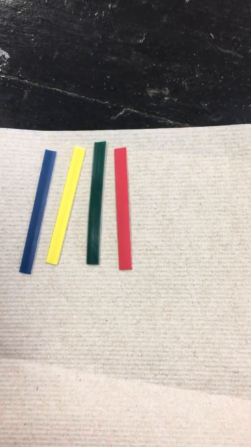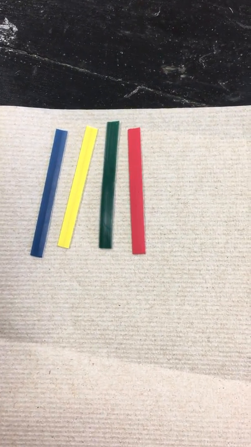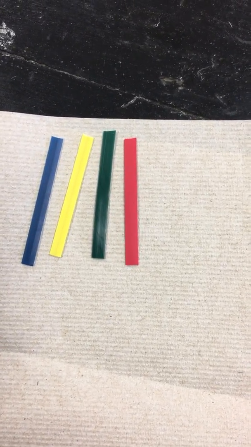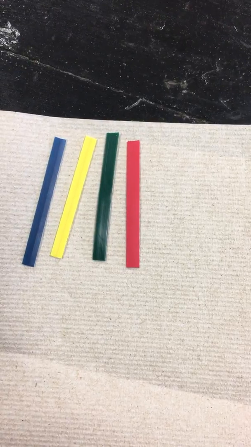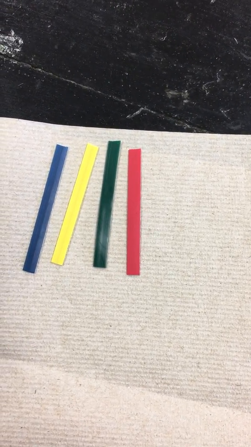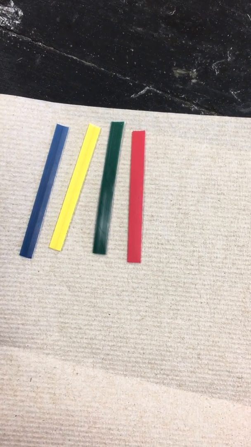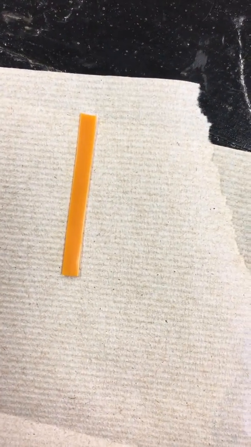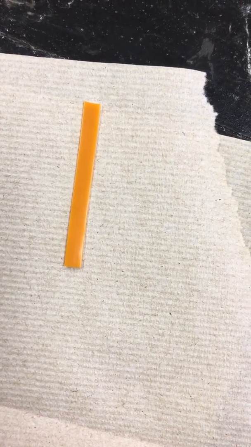We are going to be working with 4 plastics today. The blue is polypropylene plastic. The green is high density polyvinyl chloride, otherwise known as PVC. The red is high density polyethylene, HDPE, and the yellow is polystyrene. We'll also be working with one unknown piece of plastic, which today is going to be our orange piece here.